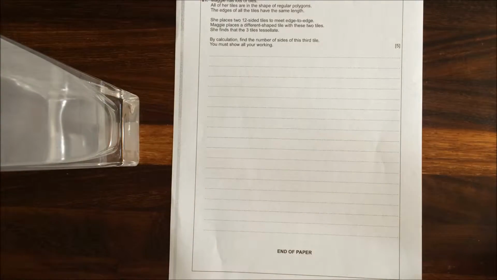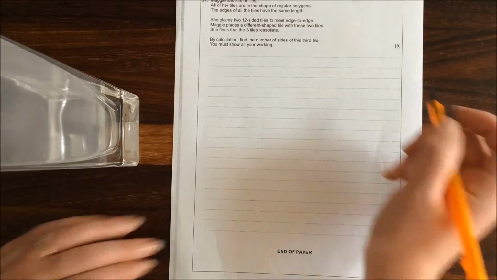The final question on the paper, question 21, is a question about tessellation. Okay, so it's how shapes fit together. It says Maggie has lots of tiles. All her tiles are in this shape of regular polygons.